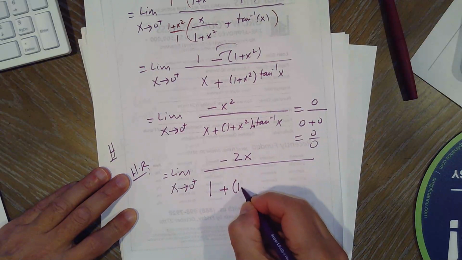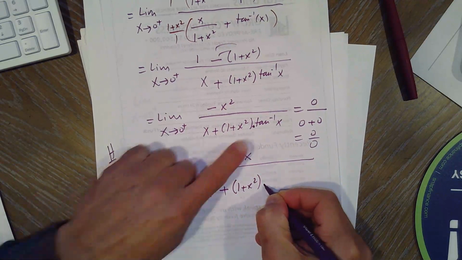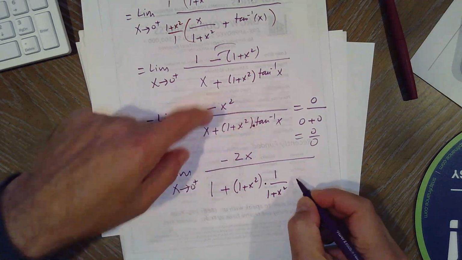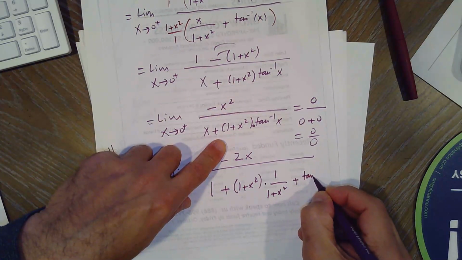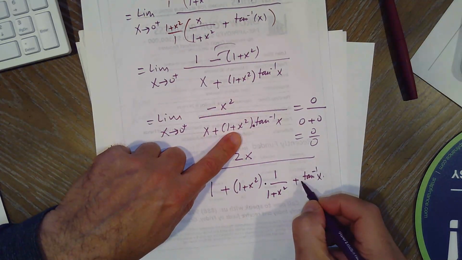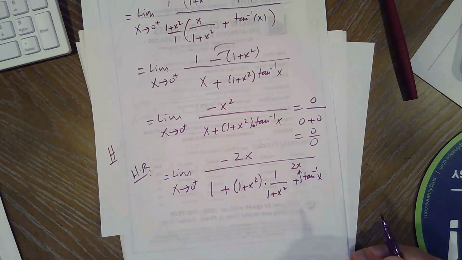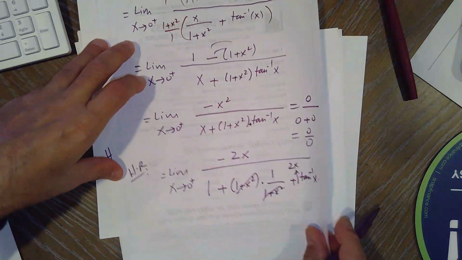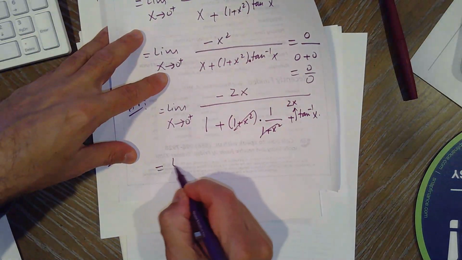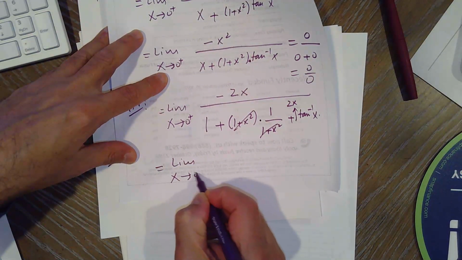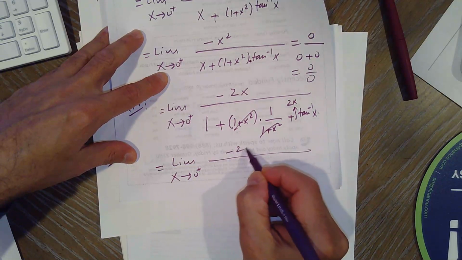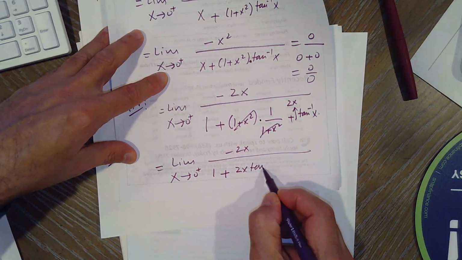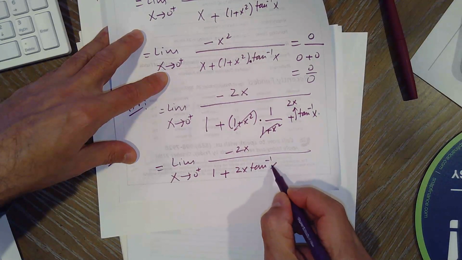So we fix 1 plus x squared, times the derivative of this guy, which is 1 over 1 plus x squared, plus tangent inverse x times the derivative of 1 plus x squared, which is 2x. And I put it up front. This guy cancels this out. So we got limit as x goes to 0 from the right, negative 2x over 1 plus 2x tangent inverse of x.